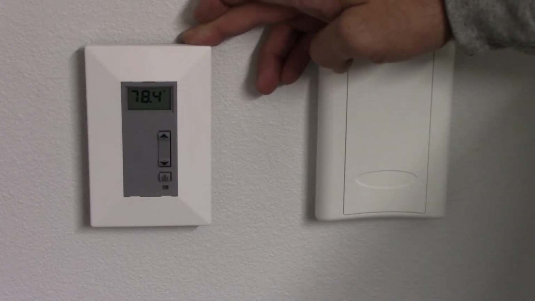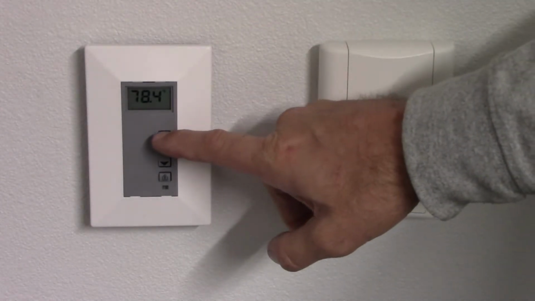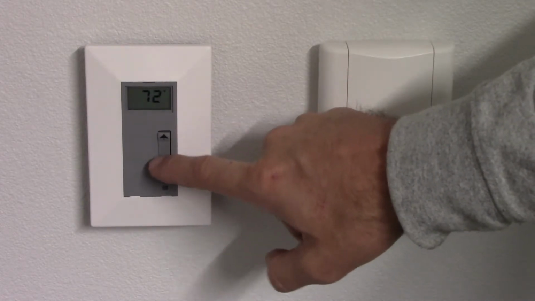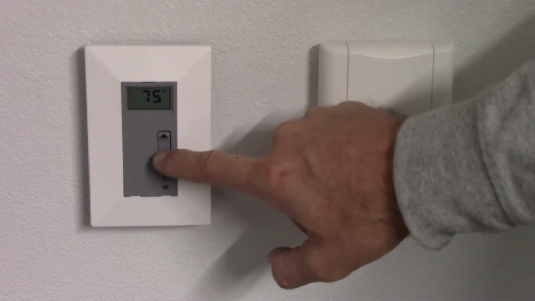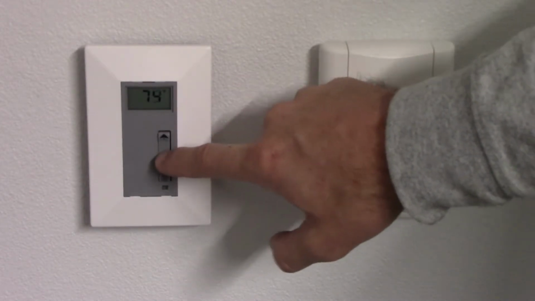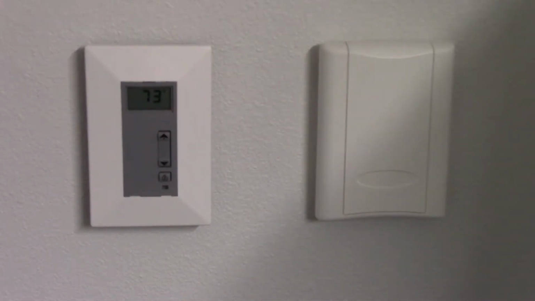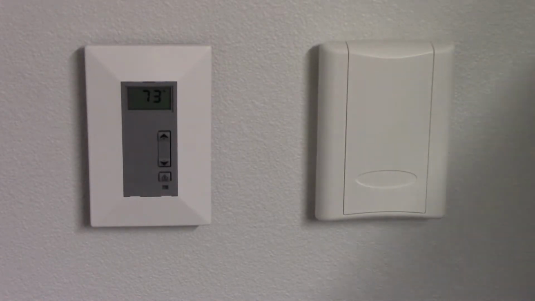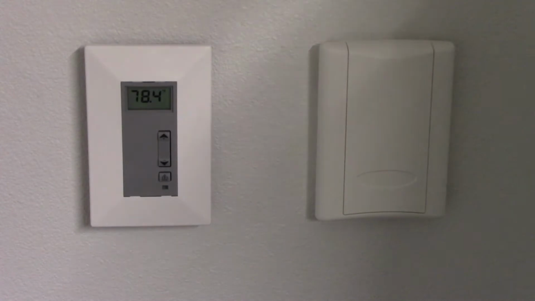These are typical of the sensors that are in the majority of your rooms. It shows you the temperature. If you go up and down, it'll adjust the set point. You're limited to 75 to 72, it looks like. You can override that from the computer. So if you wanted it colder or warmer than that, you could do that from the interface.